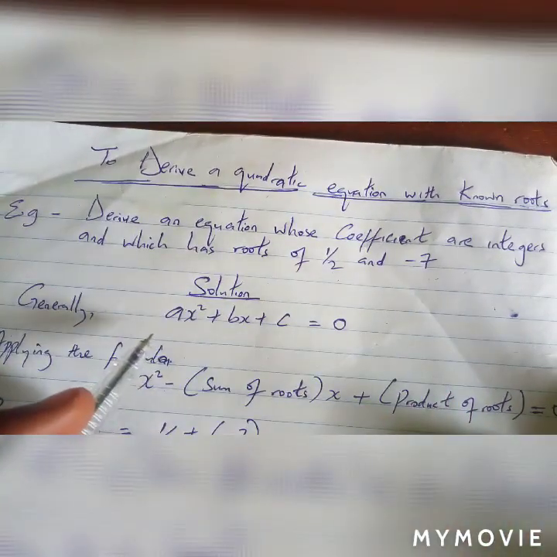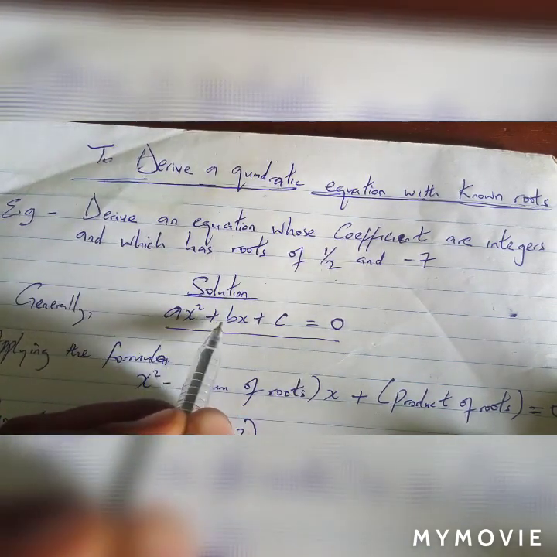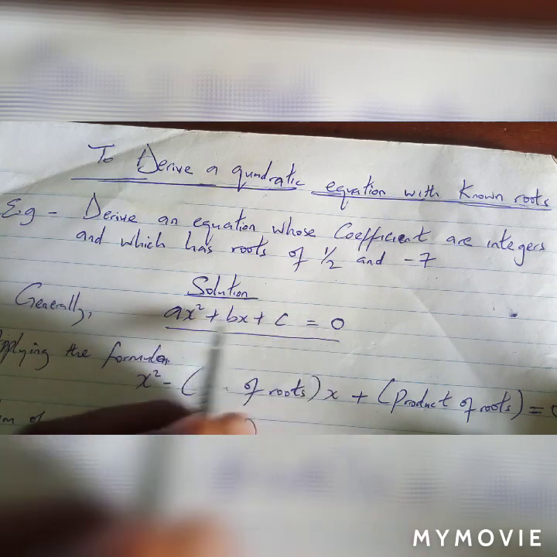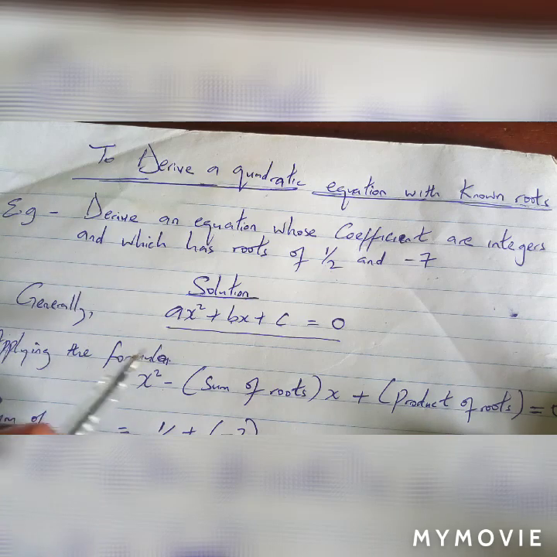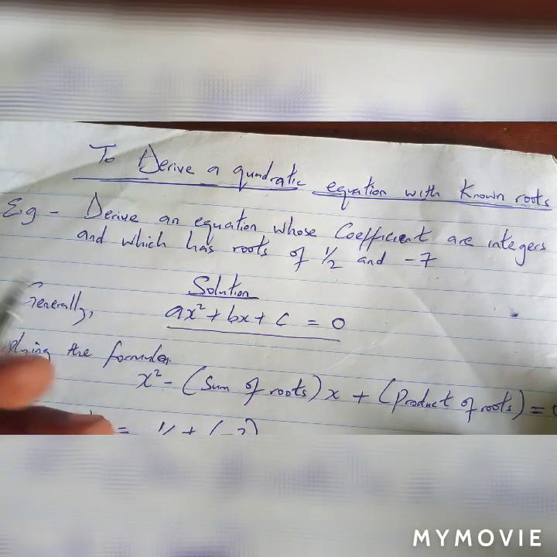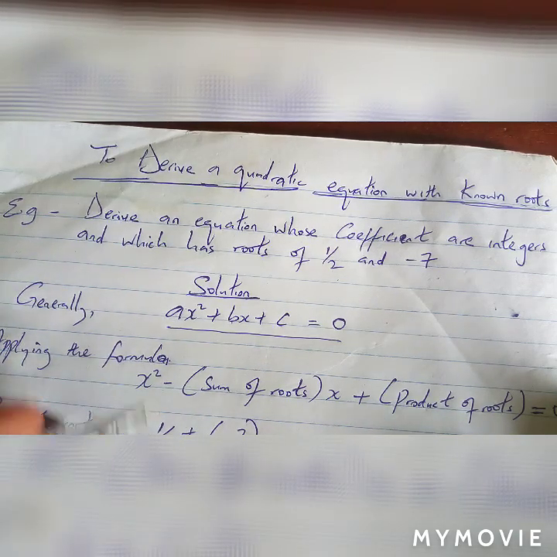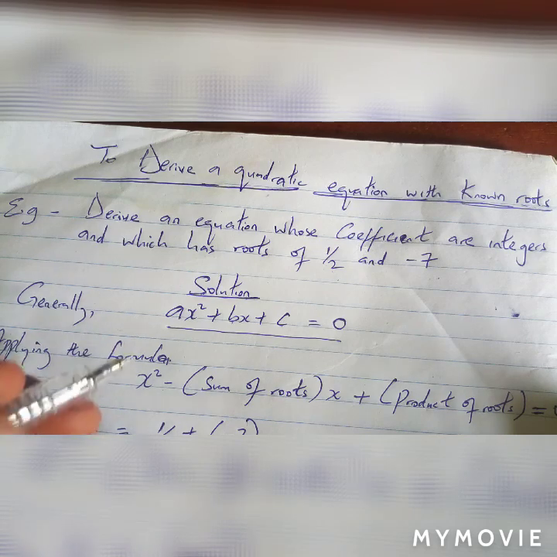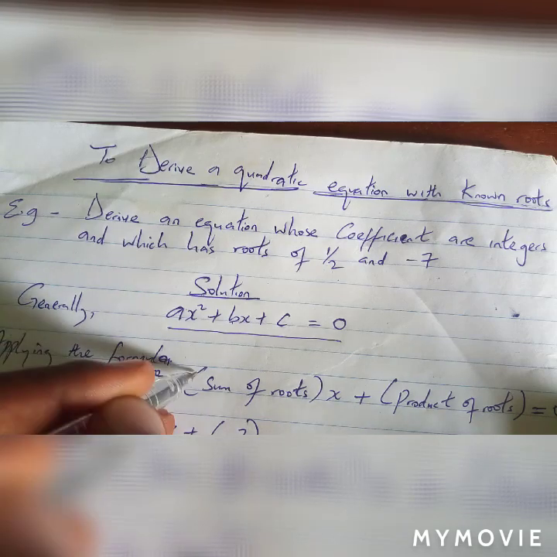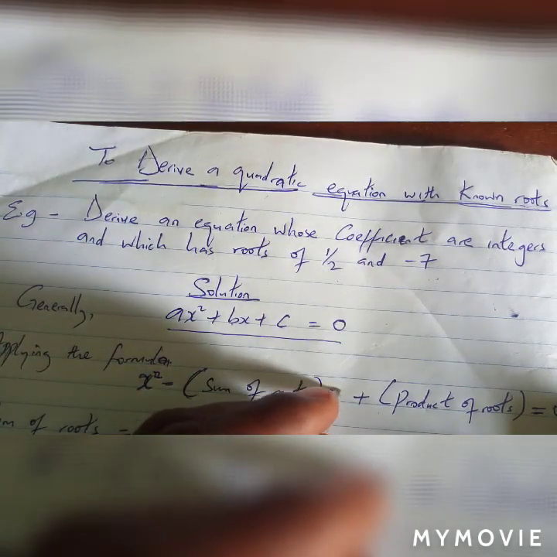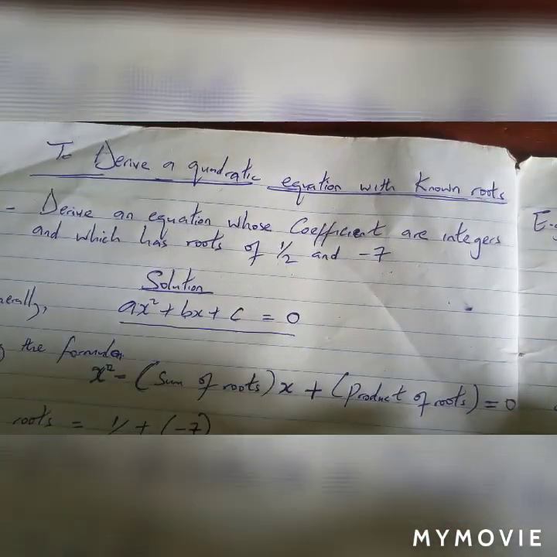Now, generally, we know that a quadratic equation takes the form ax squared plus bx plus c equals 0, where a, b, and c are coefficients of the unknown. Now we have a formula we're going to apply to get the quadratic equation, and the formula is as follows. We have x squared minus sum of roots x plus product of roots equals 0.